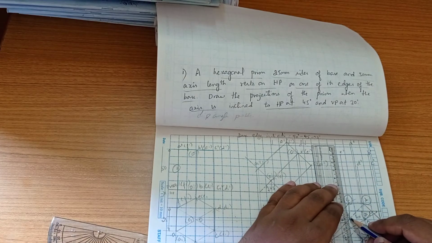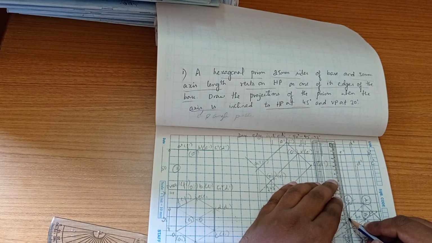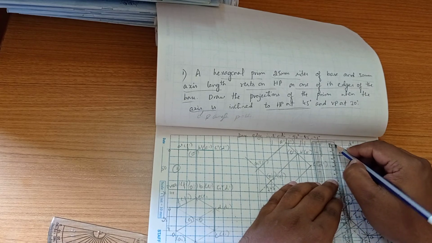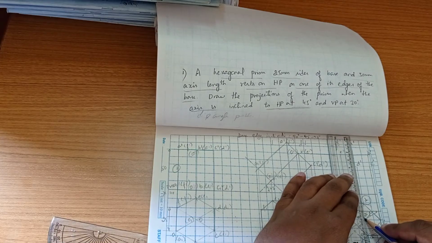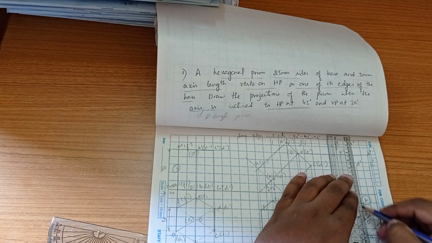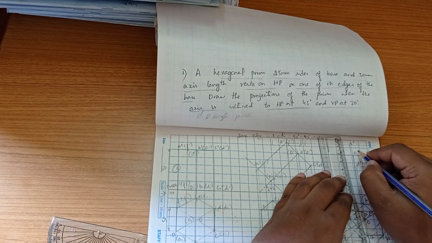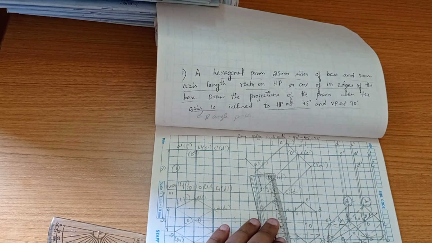We have this point F dash, and exactly at the center this point is O dash.